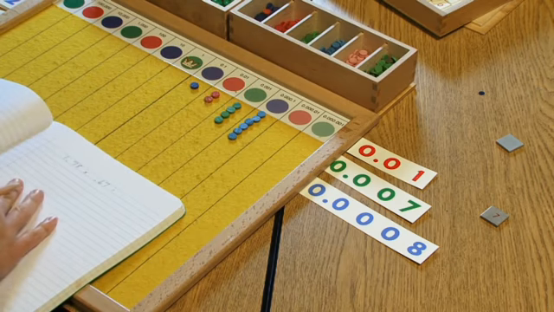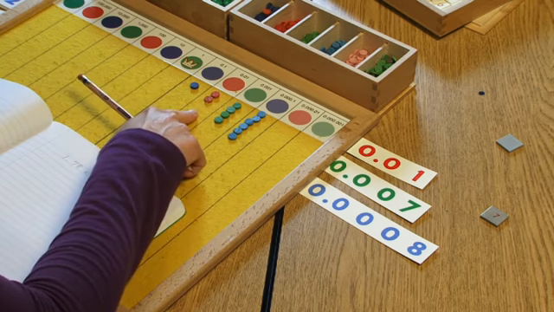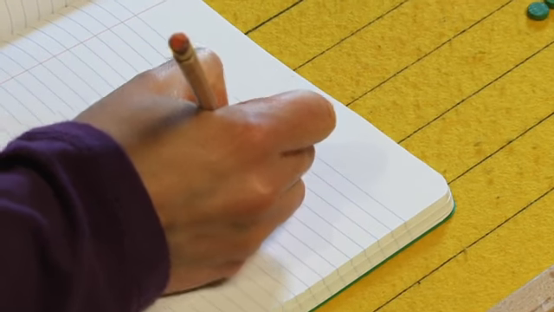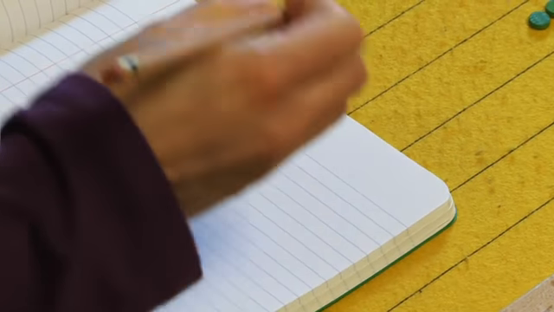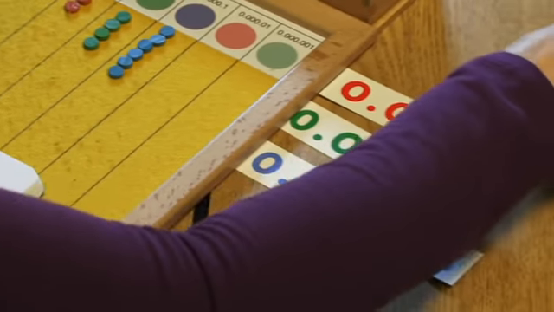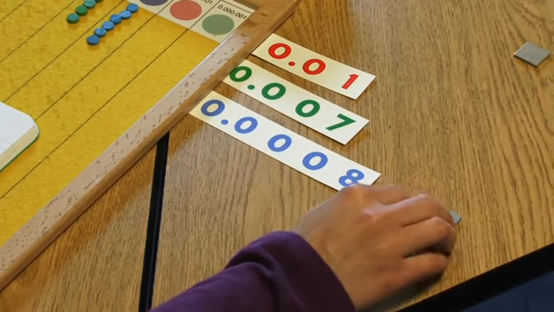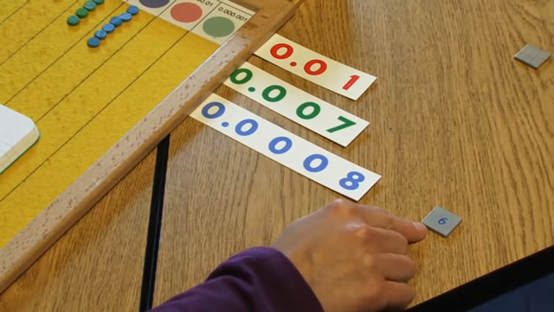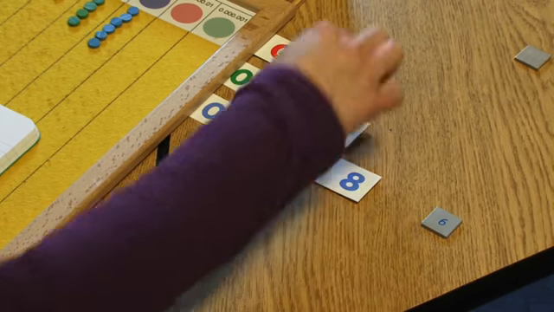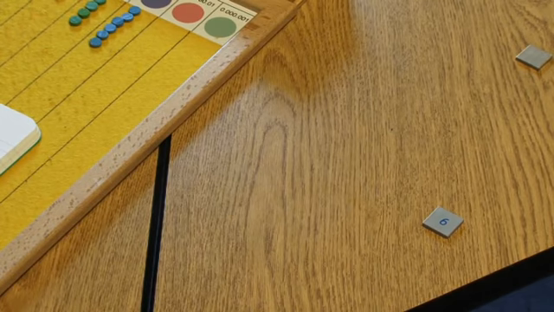Now I would invite my students to record their partial product. 1,246 ten-thousandths. And then we can flip our 7 tile over. We will now be working with the 6. We would have to change the value of this. This was 6 tenths. And so we would multiply the 6 by 10, which therefore would mean we would need to change the value of our multiplicand.